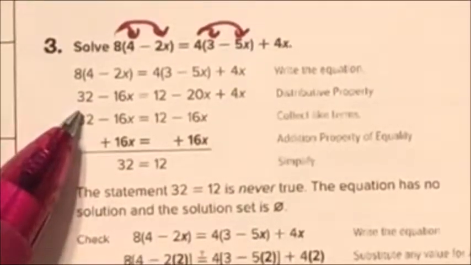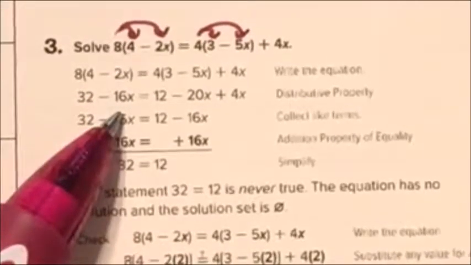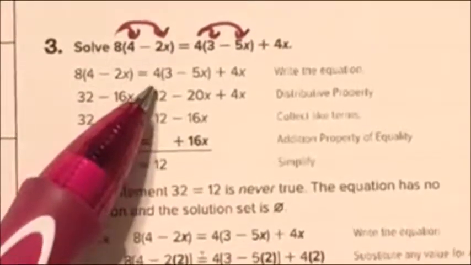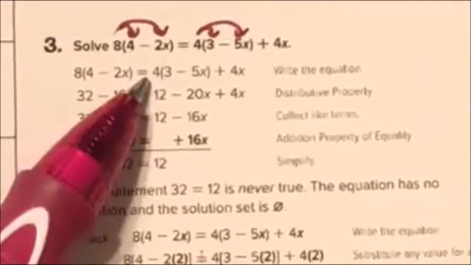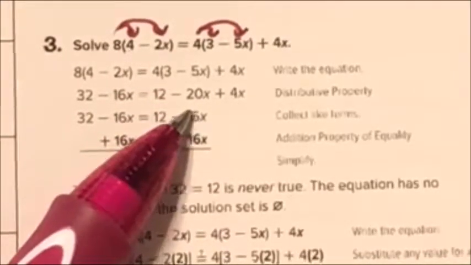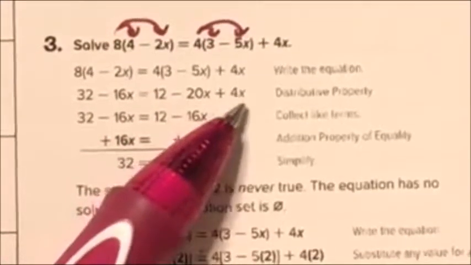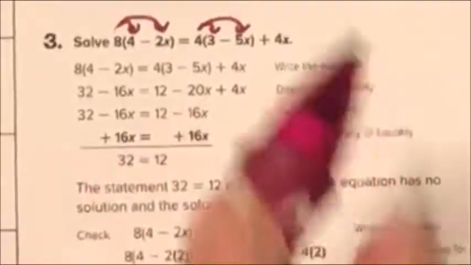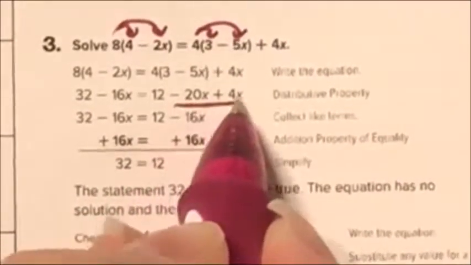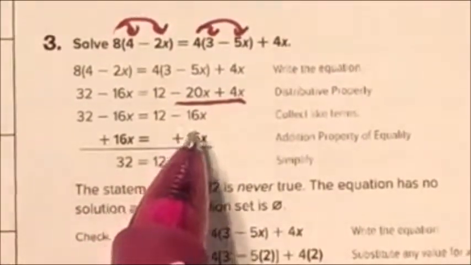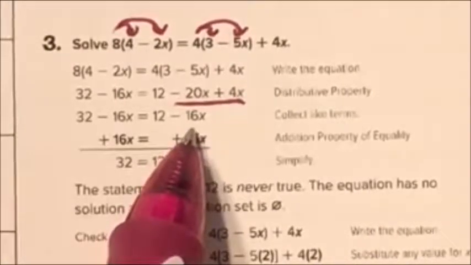8 times 4 is 32. 8 times 2x is 16x. 4 times 3 is 12. 4 times 5 is 20. So 20x plus 4x. Okay, I want to simplify over here. Negative 20x plus 4x, so I combine my like terms, is negative 16x.